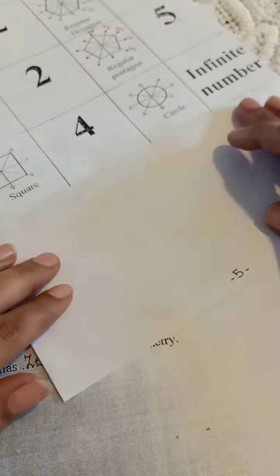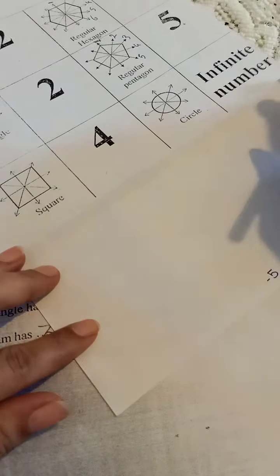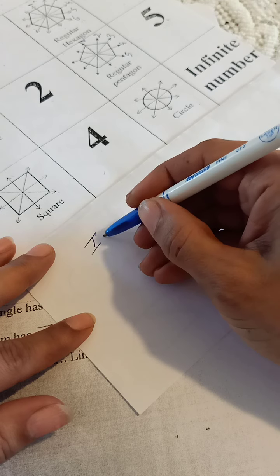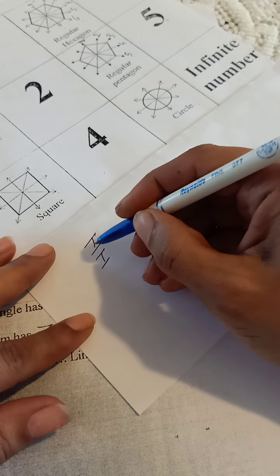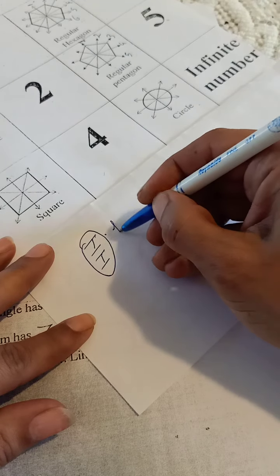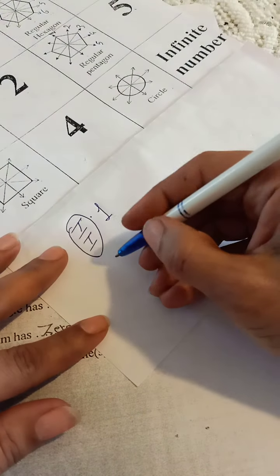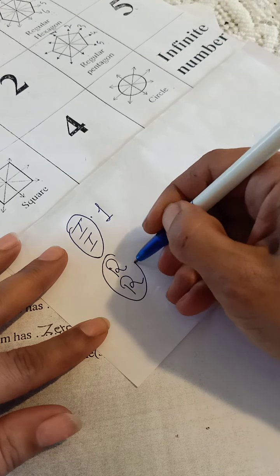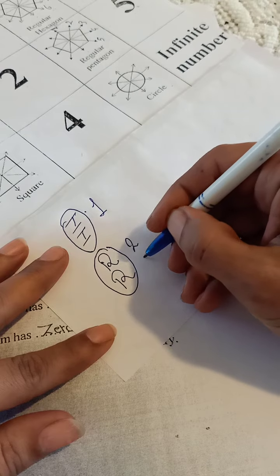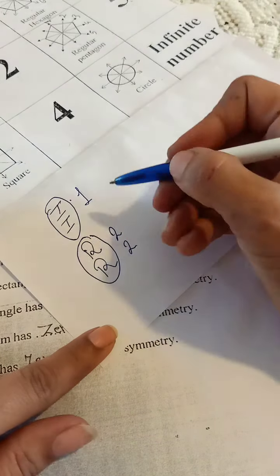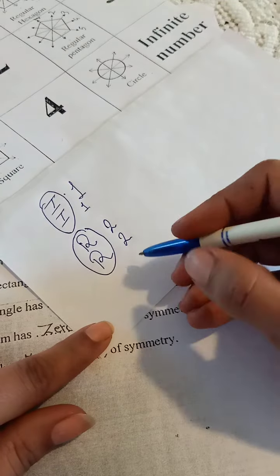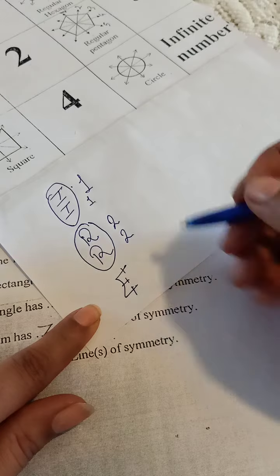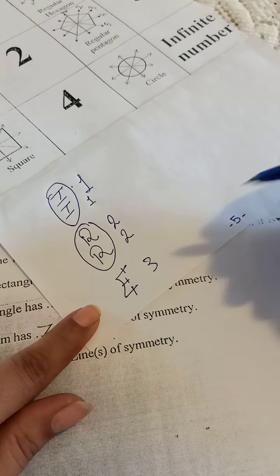Okay, I left this part here for you to just show you something very easy. If you have a figure that starts with the letter I, isosceles triangle, isosceles trapezium, it has only one line of symmetry. What about the rectangle and rhombus? This is 2R here, so it has 2 lines of symmetry. What about the equilateral triangle? Start with the letter E. I have 3 dashes here, so it's 3 lines of symmetry.